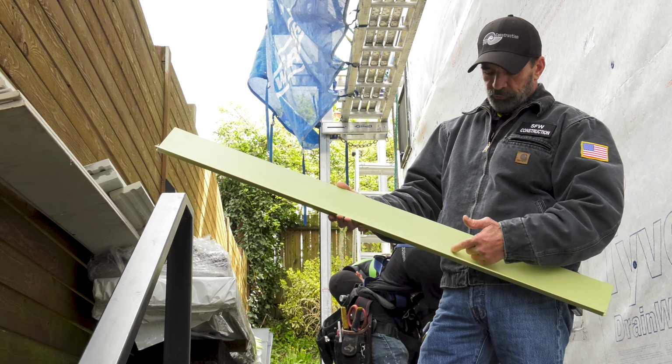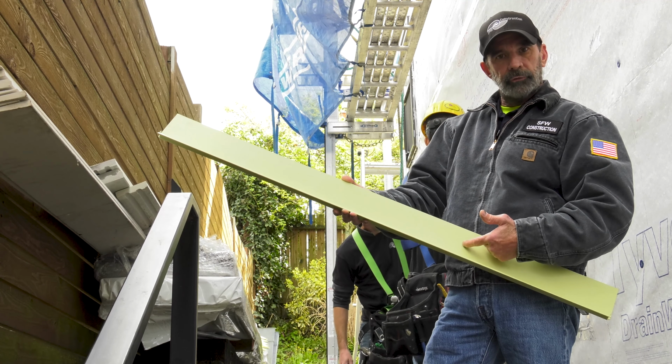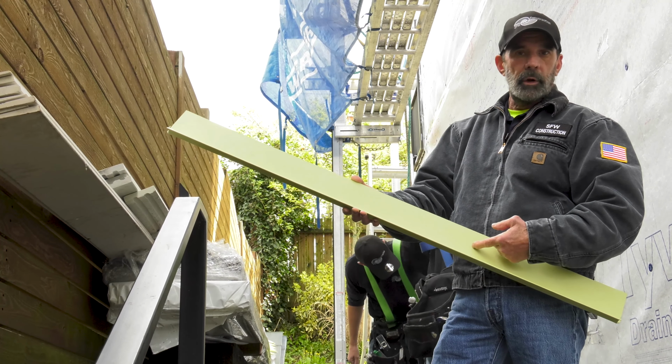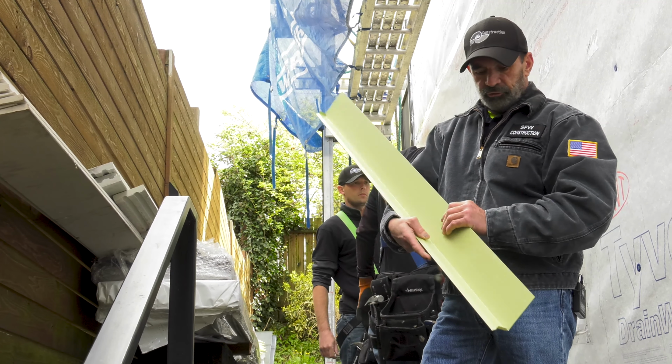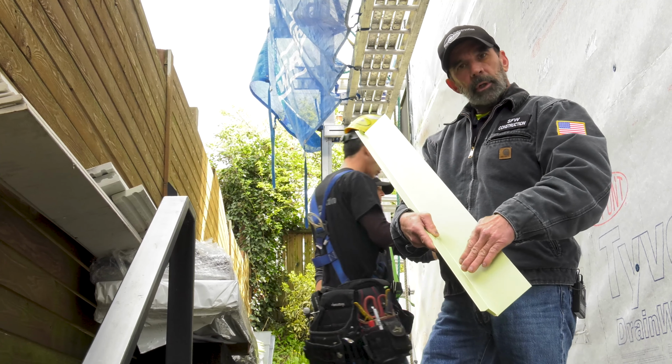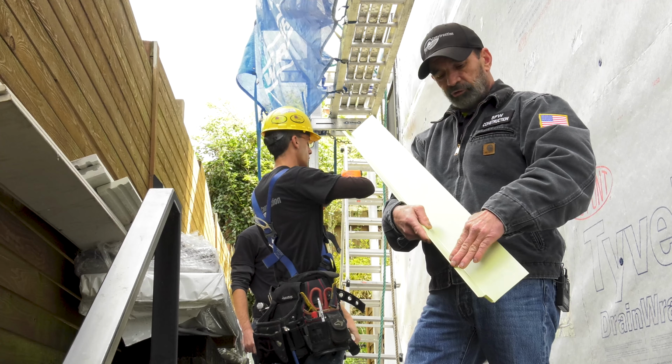Most of our competitors do a minimum 1-inch flashing, which isn't enough to incorporate it into the existing weather barrier or the new weather barrier that we're installing on the project. The other thing is this has a pre-slope, and it's about a 7-degree slope. It allows the water to drain away from the structure.